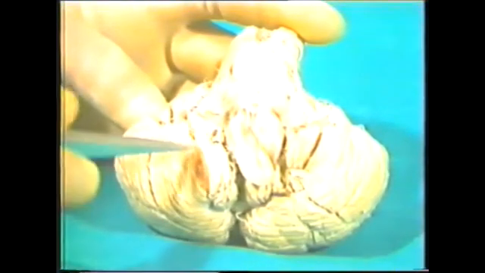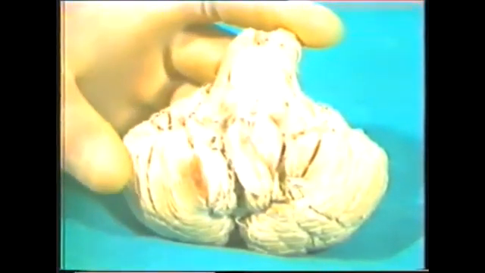This is the cerebellum. It lies in the posterior cranial fossa on the back of the pons and medulla, from which it is separated by the fourth ventricle. It consists of two hemispheres and a median part called the vermis.